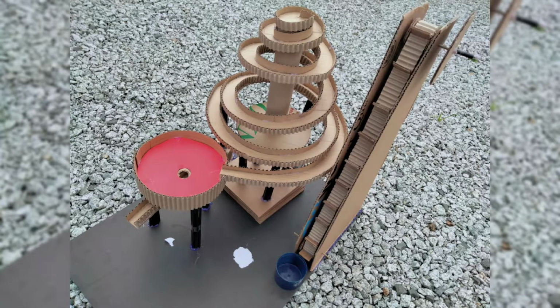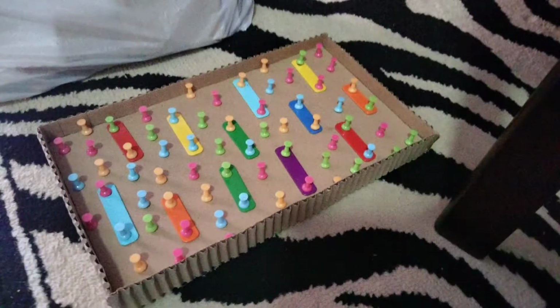After making the tracks, I arranged the position on how the tracks should be joined. All the tracks should be placed at the right position so that the marble can run smoothly without having an obstacle.